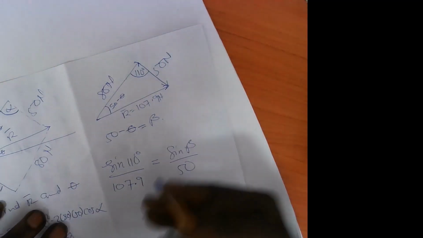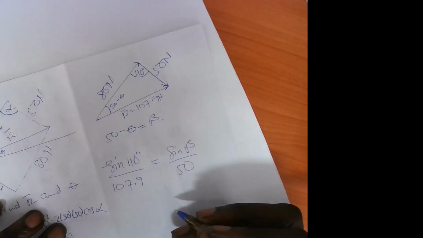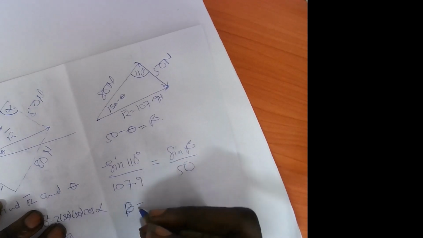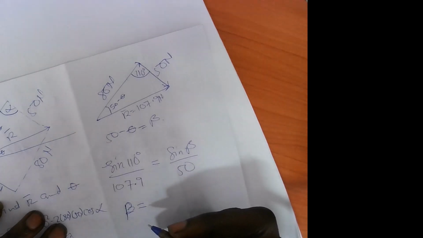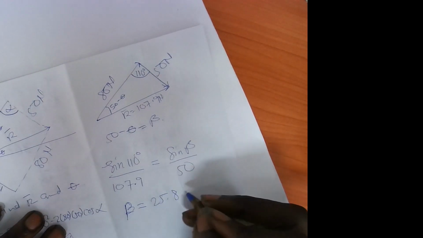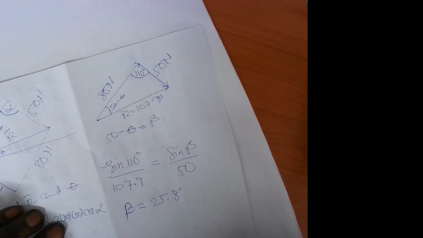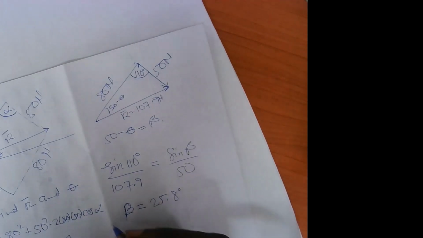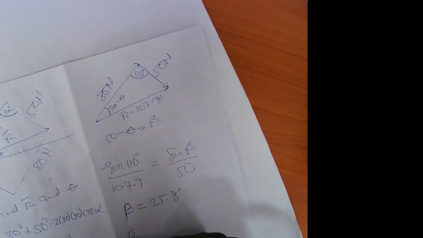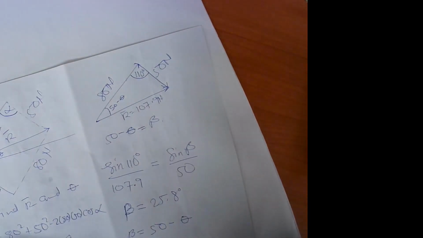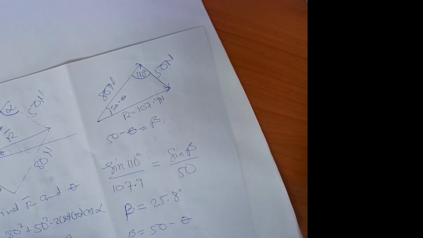If I do all the computation, I'm going to have beta equal to 25.8 degrees. But I also know that beta is equal to 50 minus theta. My main interest is to find theta.